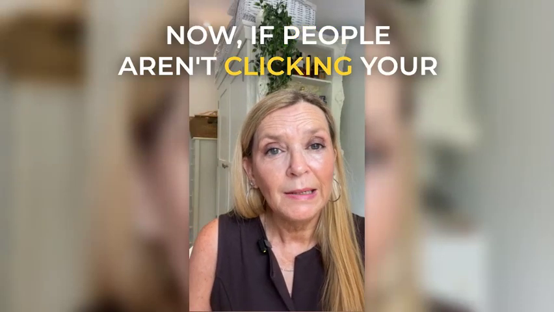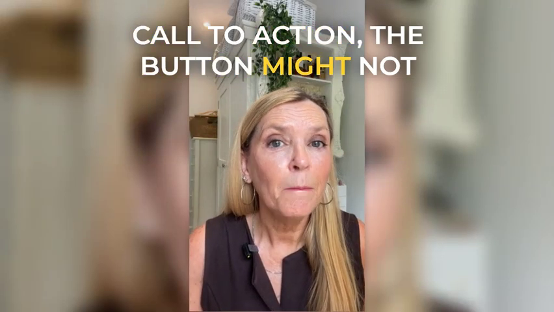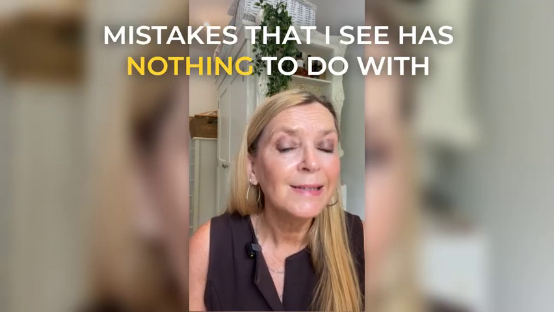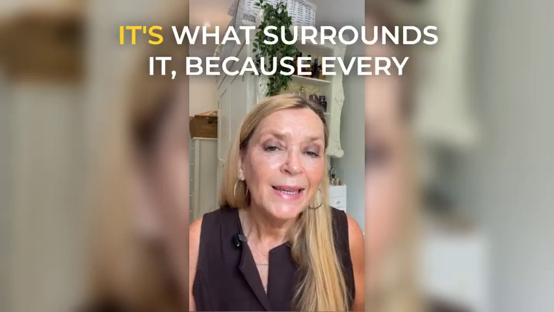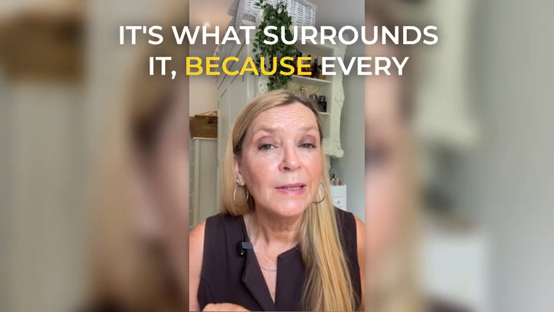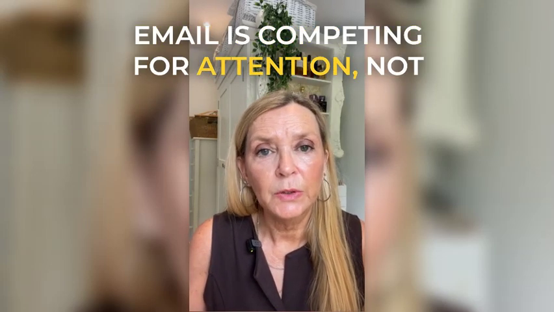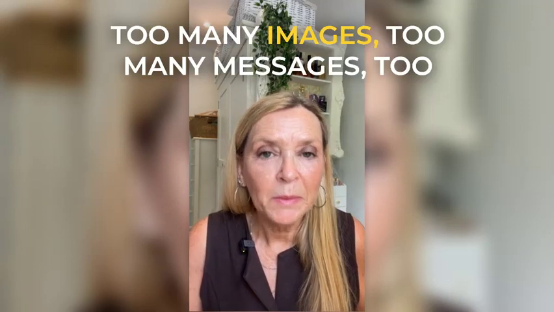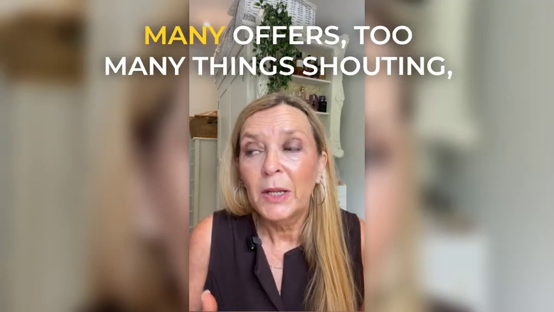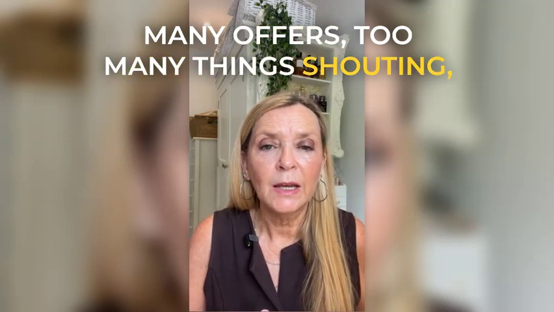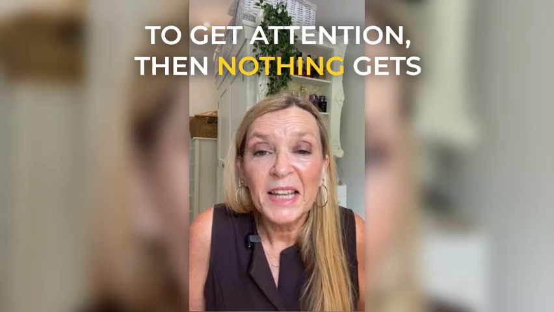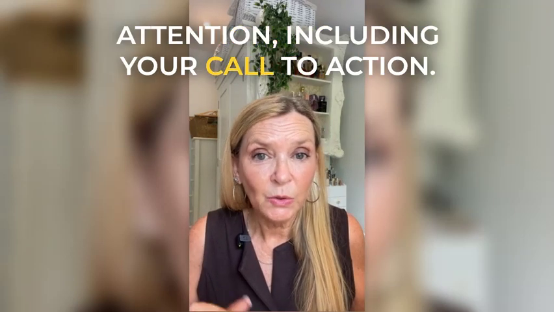Now, if people aren't clicking your call to action, the button might not be the problem. In fact, one of the biggest design mistakes that I see has nothing to do with the button's color, shape, or wording. It's what surrounds it, because every email is competing for attention, not just against other emails, against itself. Too many images, too many messages, too many offers, too many things shouting, "Look at me." And when everything is trying to get attention, then nothing gets attention, including your call to action.